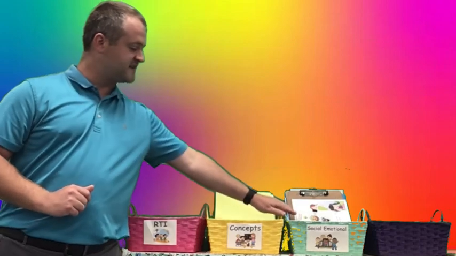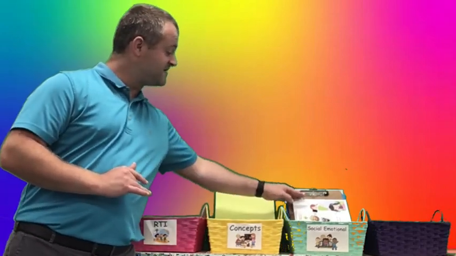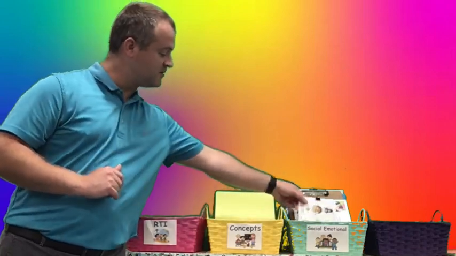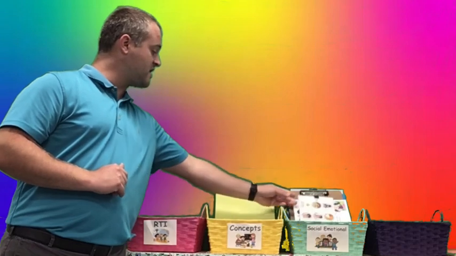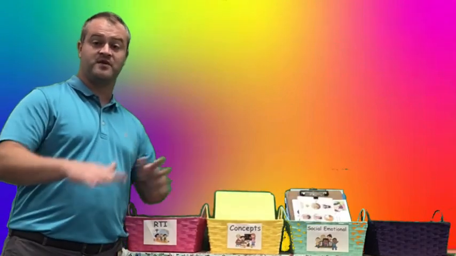I also have a basket here for my social emotional learning. That's a big one here in preschool. So I have these little certificates I can give out to kids saying you did a great job, you did a great super friend skill. We have emotional bingo, social stories, things like that for my students as well to help them learn their social skills.